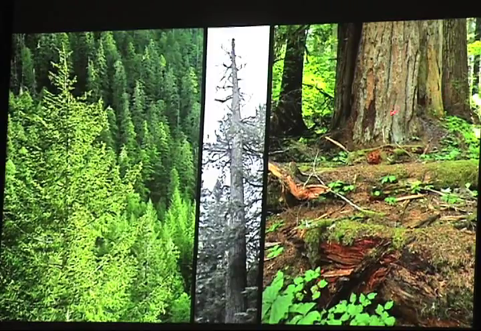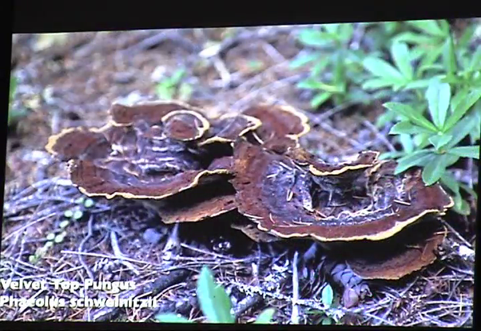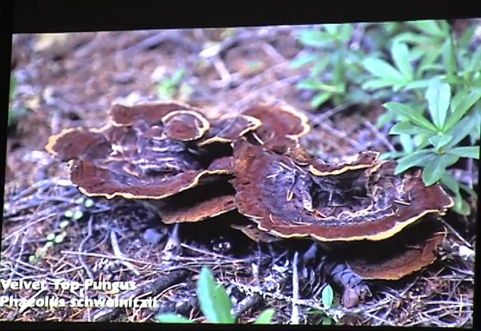And then finally, as the tree declines, it can become a snag or fall and become a downed log. All of these are important structural features of an old-growth forest ecosystem. Now, the thing that brings down most Douglas fir trees is this fungus, common name velvet top, Phaeolus schweinitzii. This fungus will get in through a wound in the root and then begin to rot the root and work its way into the heartwood, the center of the tree.